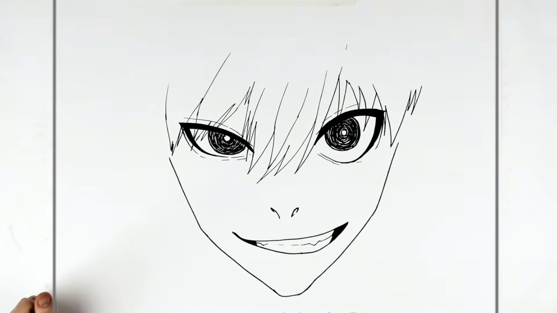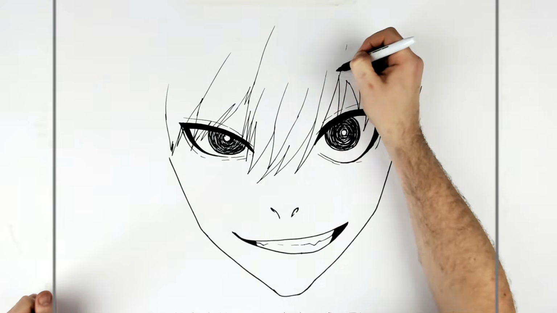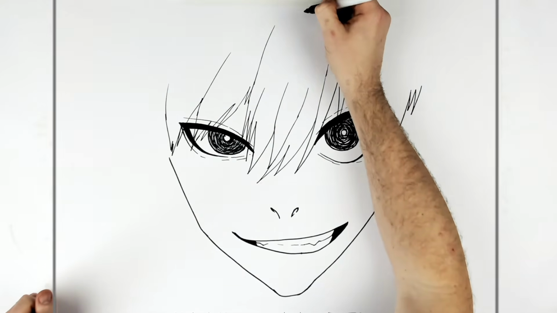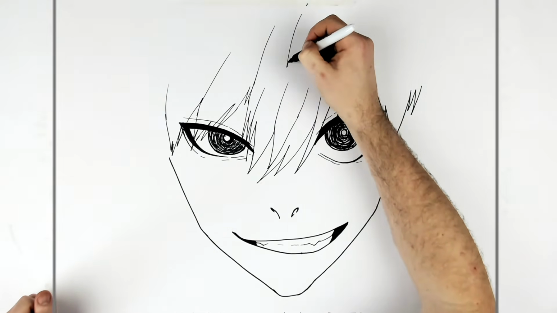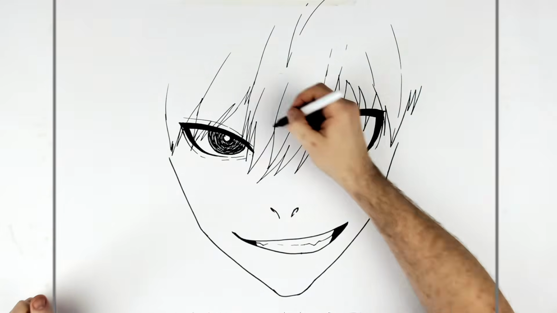Kind of like this. And we'll bring some lines just up this way as well. And there might be some more coming down here. Texture lines and things.